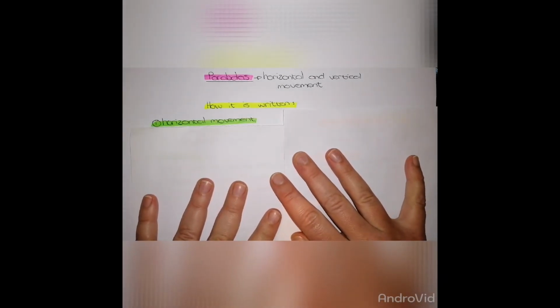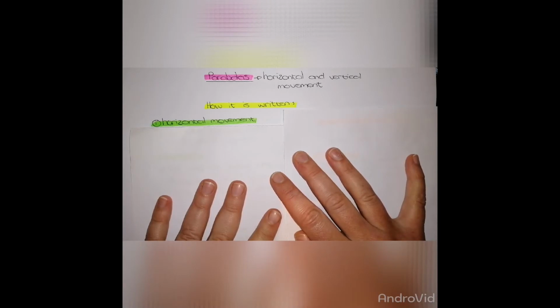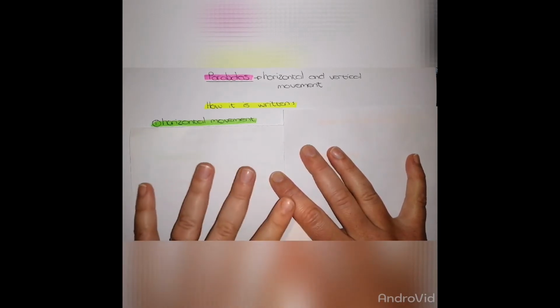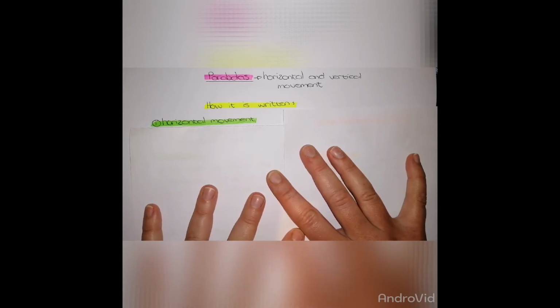So, for the horizontal movement, we know that on an axis set, the x-axis is the horizontal axis. So, a horizontal movement means that it is moved on the x-axis. Therefore, when I write down how it is moved, I write it with the x in my equation. We know that the basic equation is y equals x squared, like we've said previously.